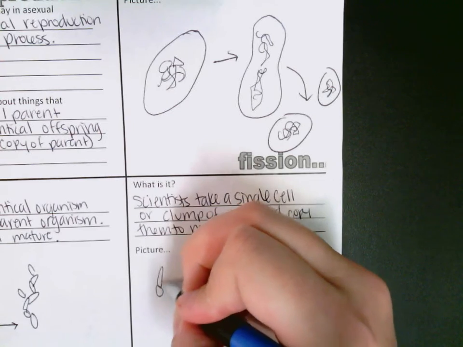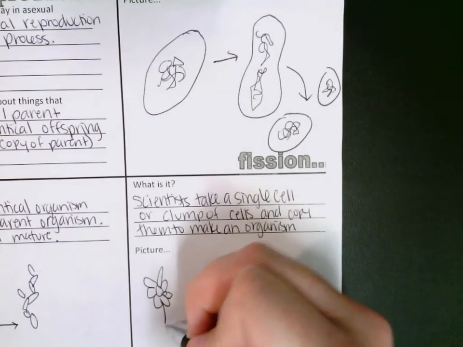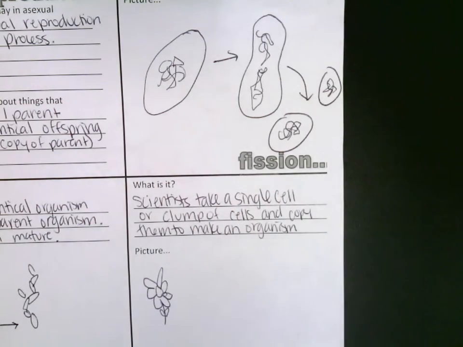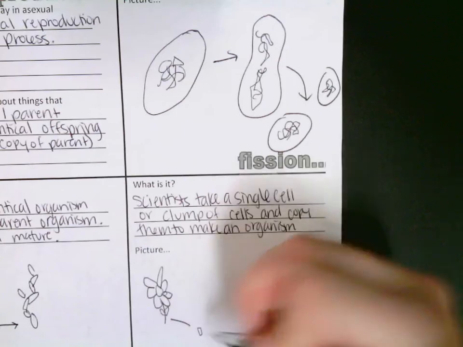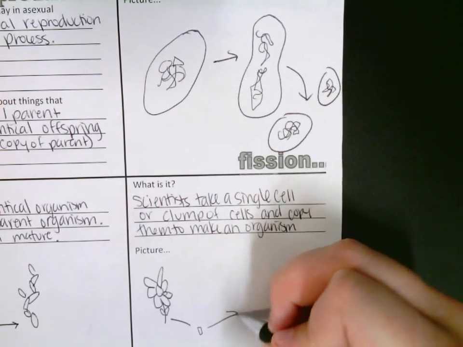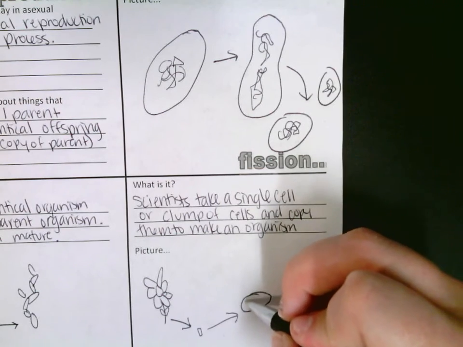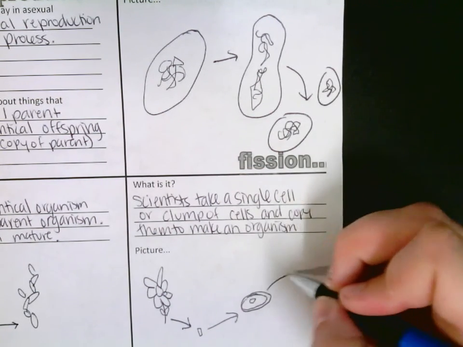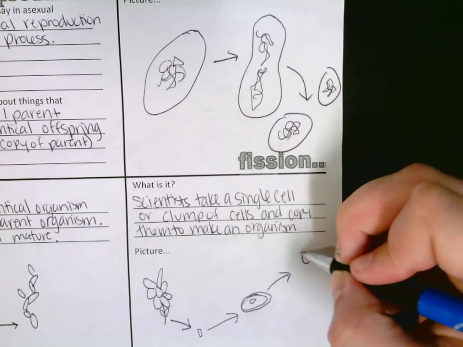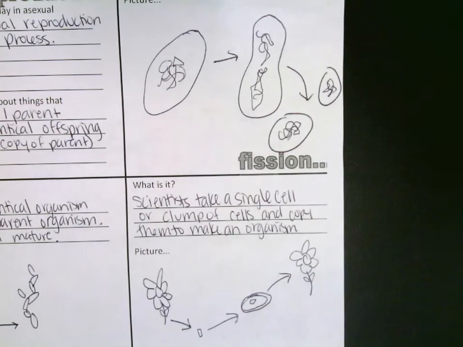So let's take a very ugly daisy, for instance. Don't judge me. Okay, so we have our daisy, and we're going to take a tissue culture of that stem. That stem is going to be used to make an entirely new organism. So we're going to put that stem in a petri dish, let it grow and mature, and then we're going to have an entirely new daisy by the end of it. And that's what cloning is.